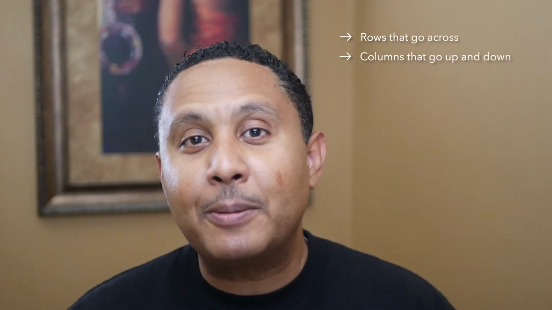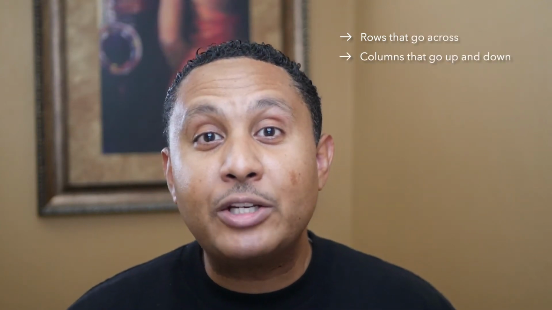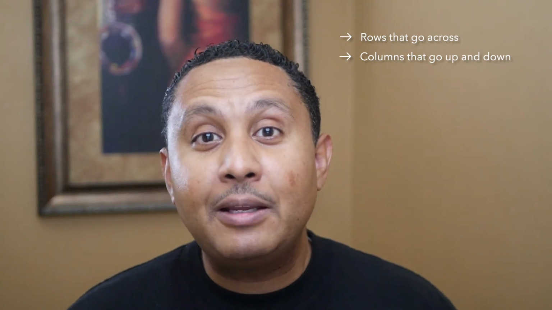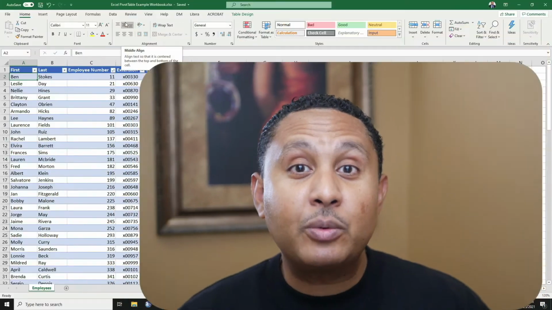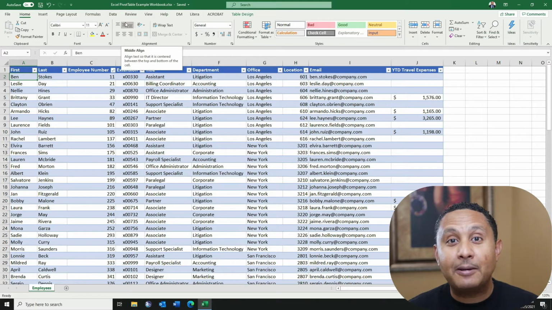When you're preparing to use pivot tables, it's important that you structure your data so that you can use Excel to its best advantage. You may have noticed that Excel is arranged in rows that go across and columns that go up and down. To the extent you can arrange your data that way, you'll be putting yourself in a position where you can win. Just to be clear, let me jump into Excel and show you exactly what I mean.